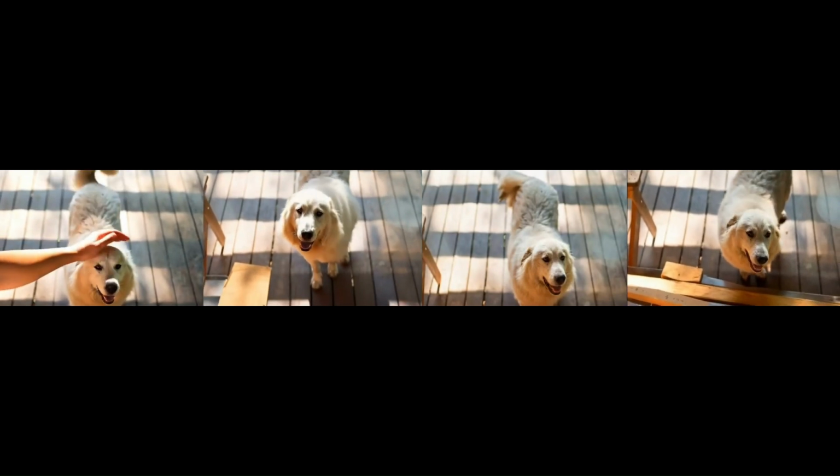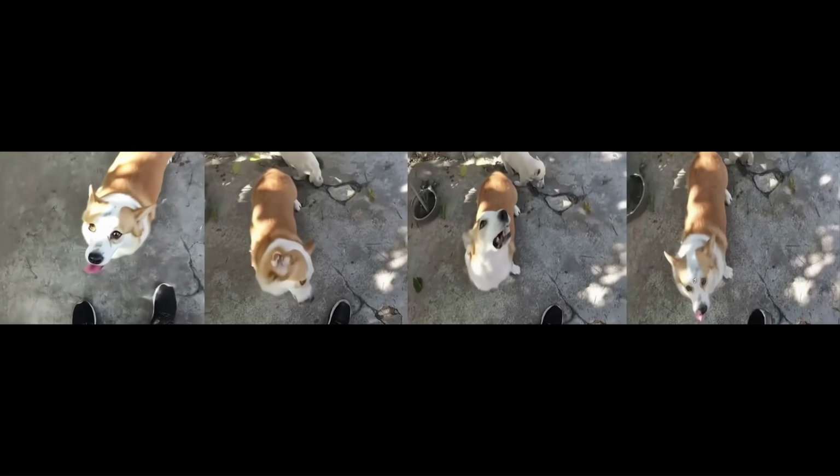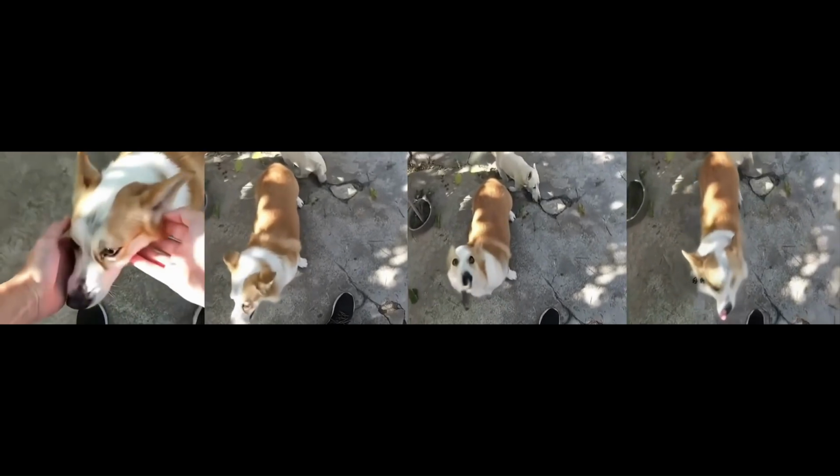So why does this matter? PlayerOne represents a significant leap forward in how we simulate human perspective. It opens doors for training systems, VR education, immersive gaming, robotic simulation, and even digital twins. This is not just about video generation. This is about modeling reality from the inside out.